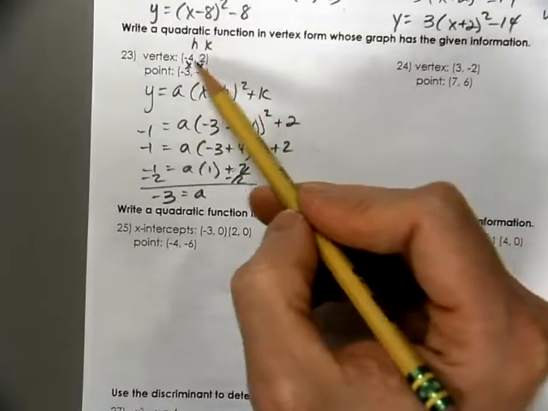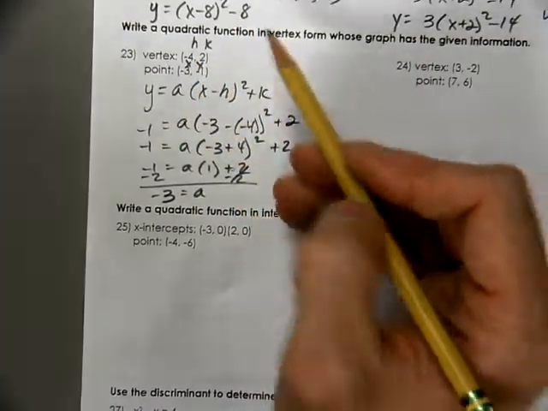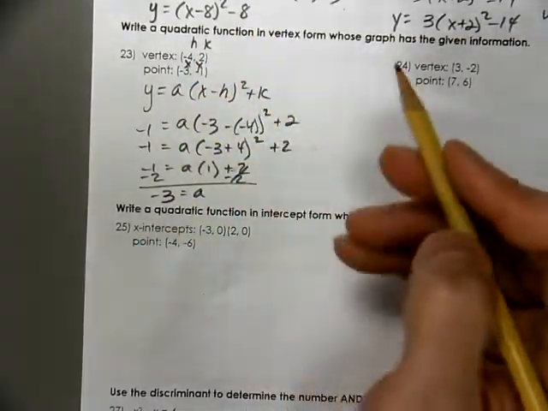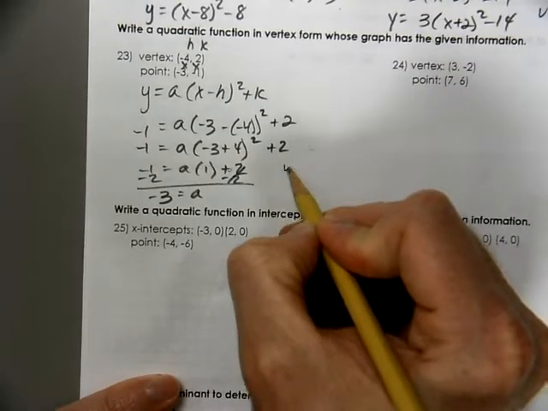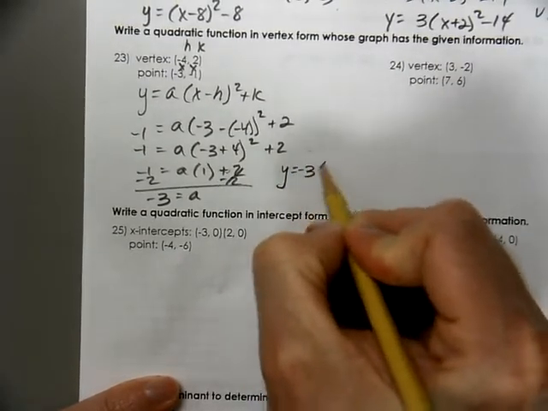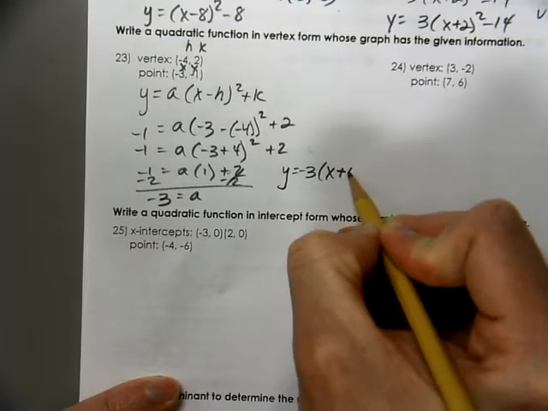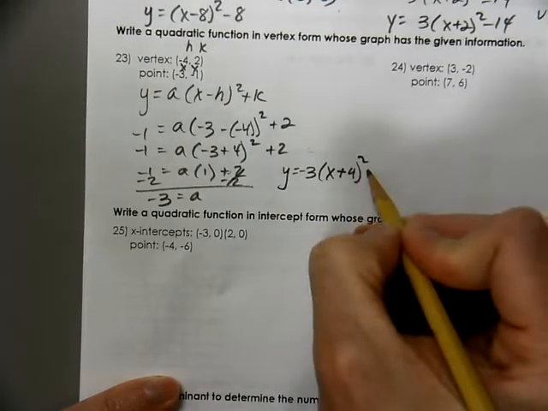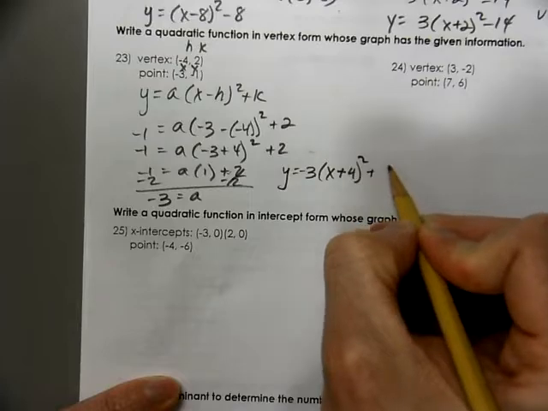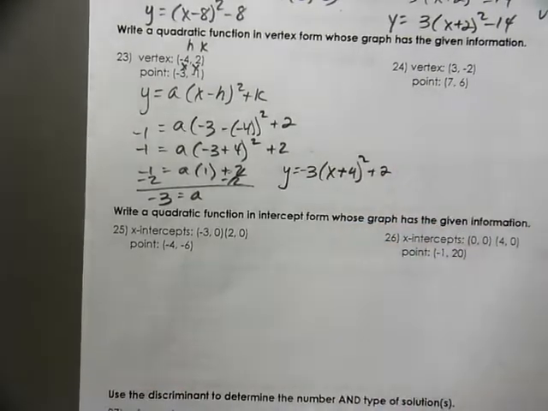If you look here, the vertex is higher than the point. So you know that it's going to be pointing downwards. Your equation is -3 (x minus h), which is going to be a +4, plus 2.